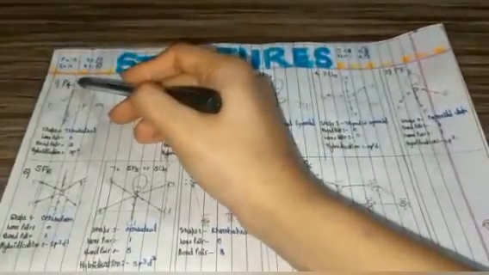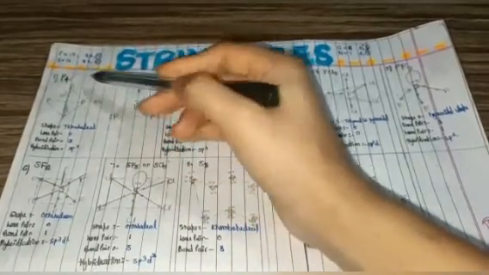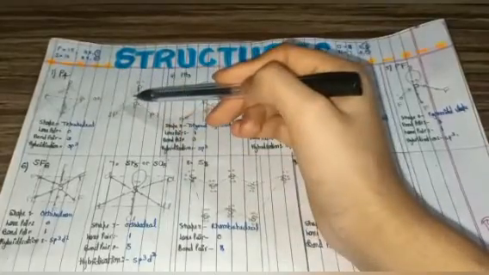So the first molecule is P4, white phosphorus. It has two structures.